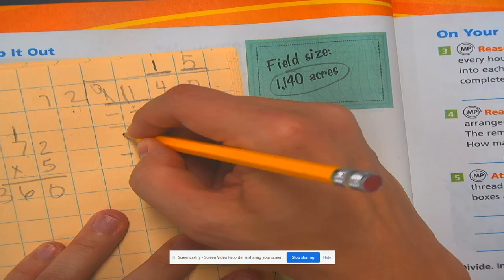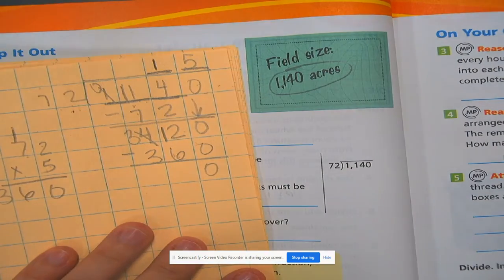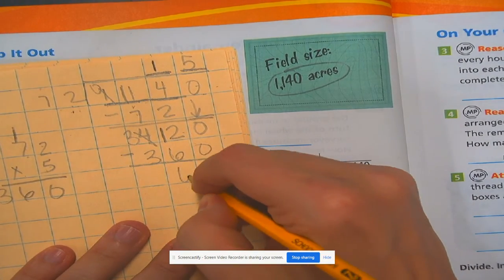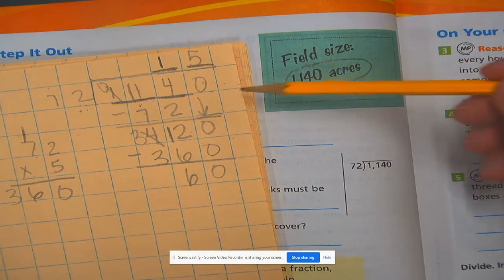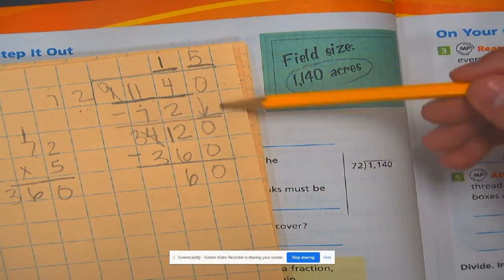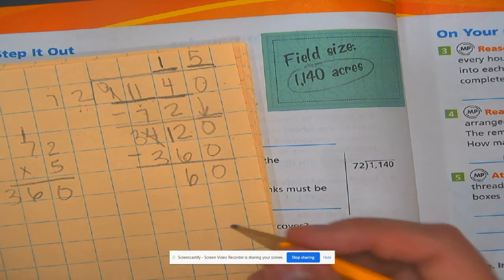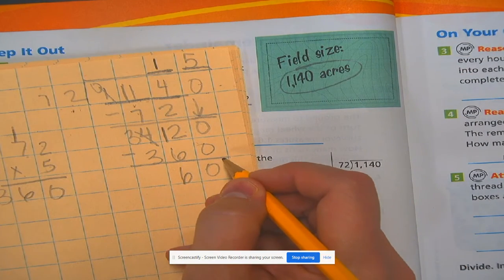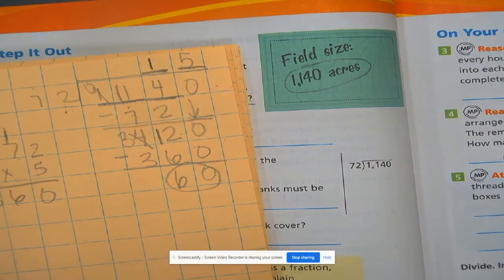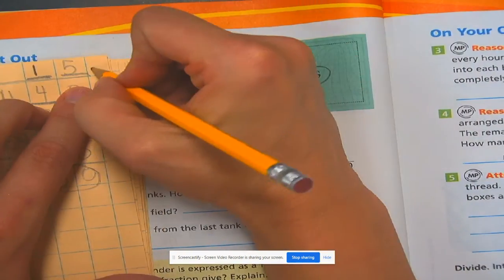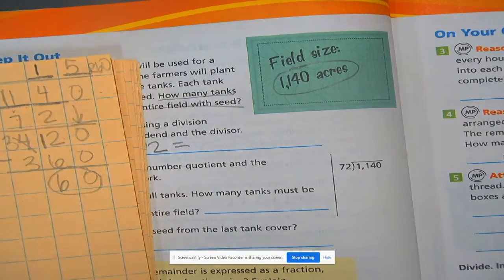So I need to regroup. 12 minus 6 is 6. So is there anything to bring down? No. So what does this become? So what do I do? Circle it. Good. So I have 15 remainder 60.